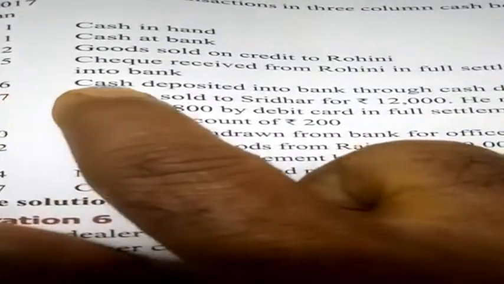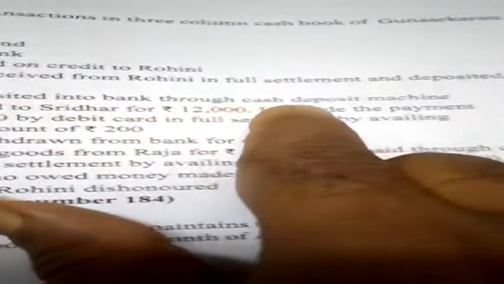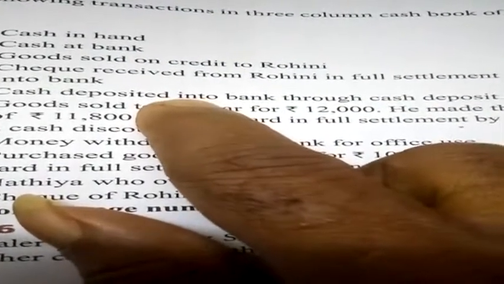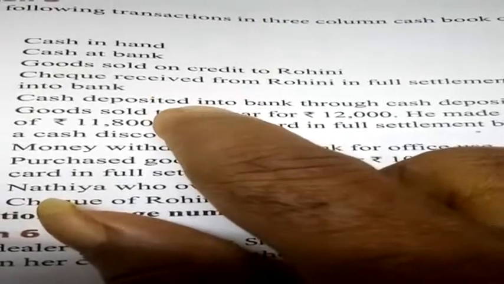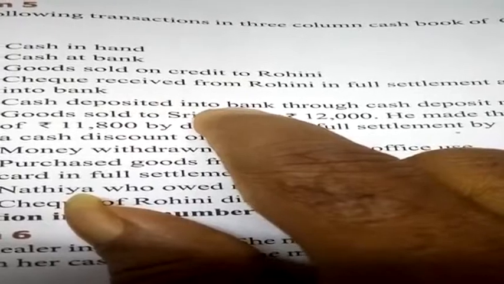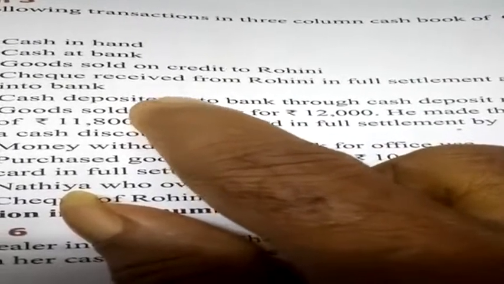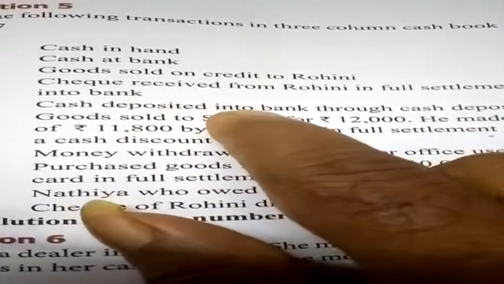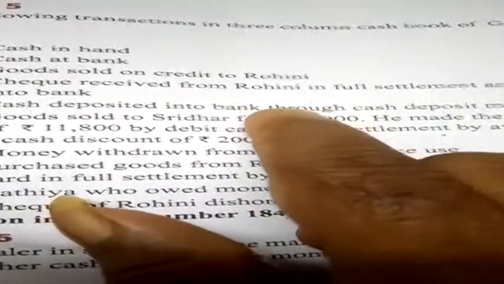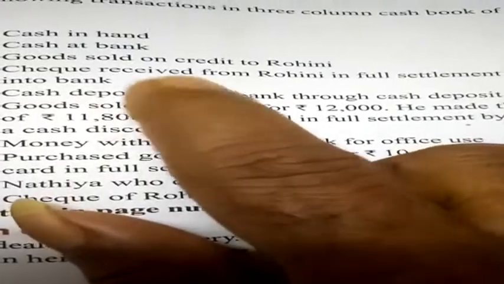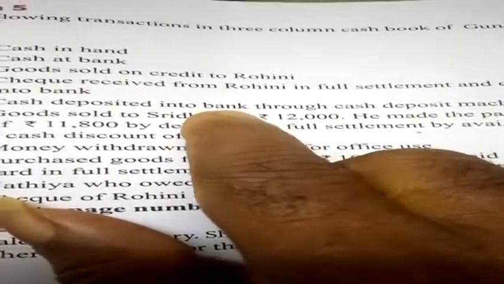And then date 6, cash deposited to bank through cash deposit machine. So we are depositing the cash into the bank. You can apply a contra entry for this transaction because we are taking the cash from the business and putting it into the bank. In the 3-column cash book, on the credit side, by bank, write the amount in the cash column, and on the debit side, to cash, write the amount in the bank column, 18,000.